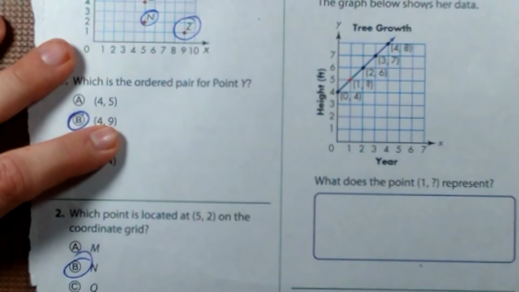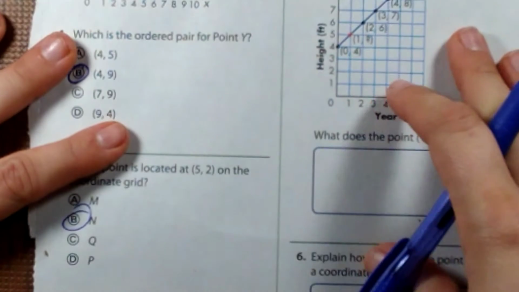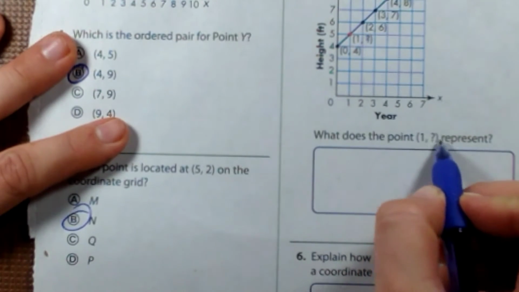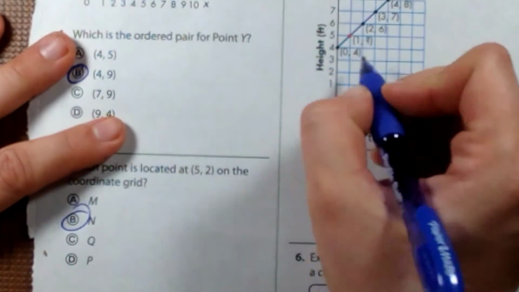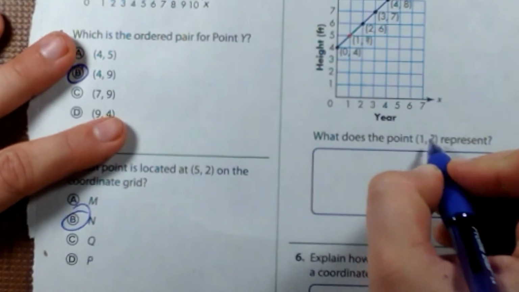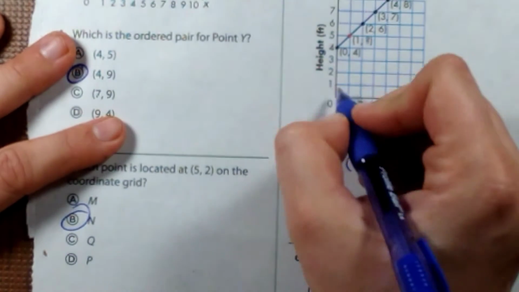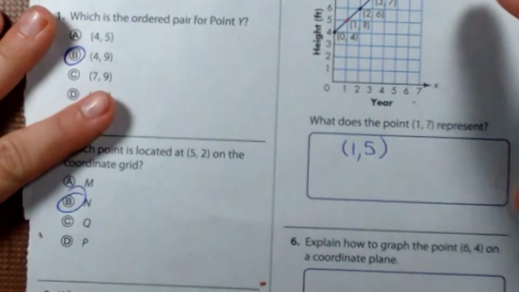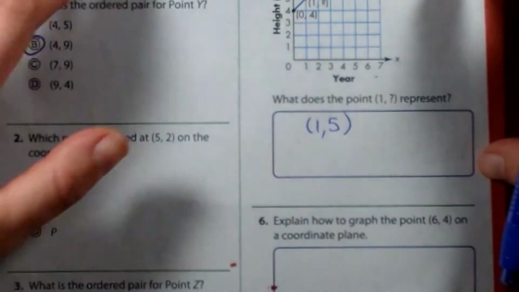Each year, Ginny recorded the height of a tree growing in her front yard. The graph below shows her data. What does point 1, comma, question mark represent? So this goes over 1. So that's our 1. And we're going to go up to 5. So it is 1, 5.